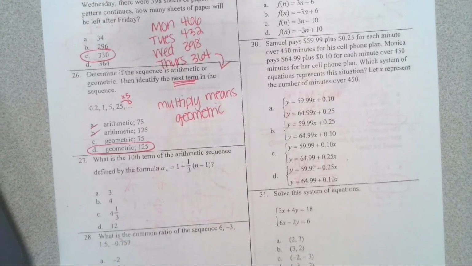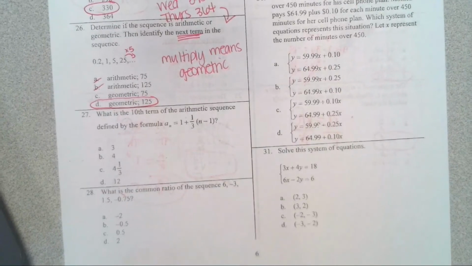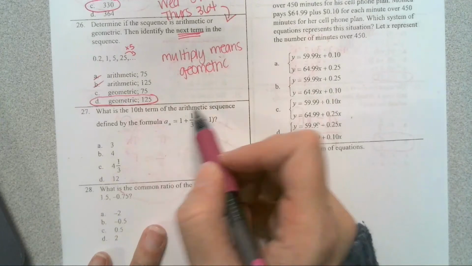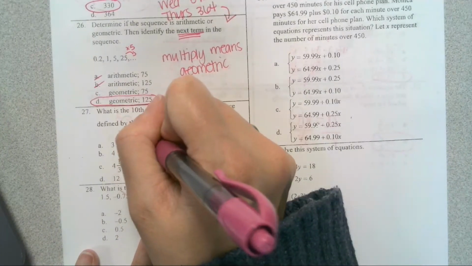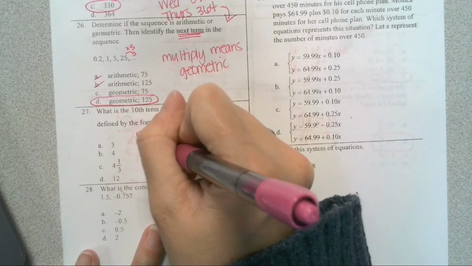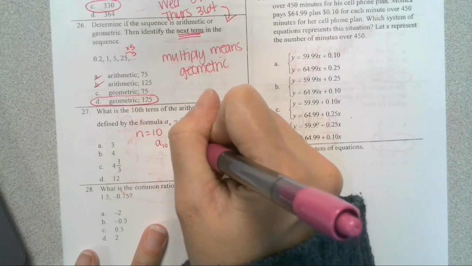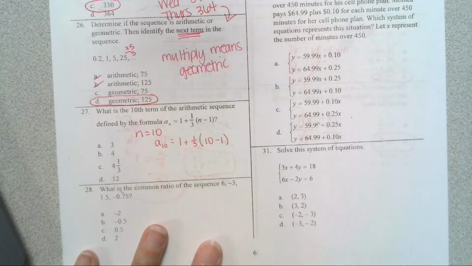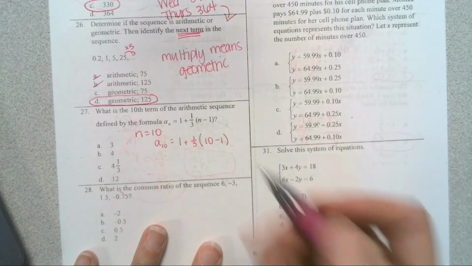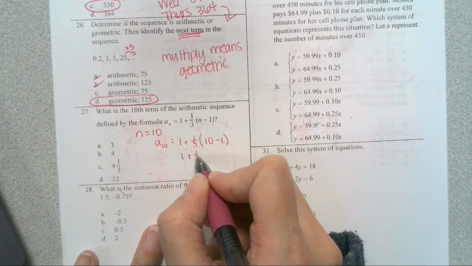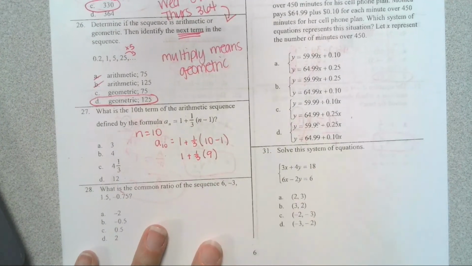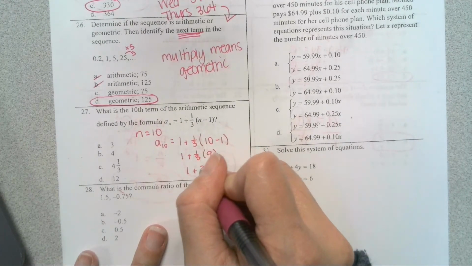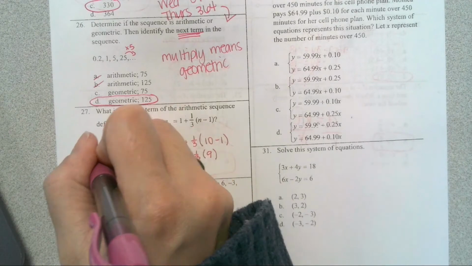Number 27. Listen, everybody gets number 27 wrong. What is the 10th term of the sequence? N is 10. So A sub 10 equals 1 plus 1 over 3, parentheses, 10 minus 1. 10 minus 1 is 9. A third of 9 is 3. 1 plus 3 is 4.